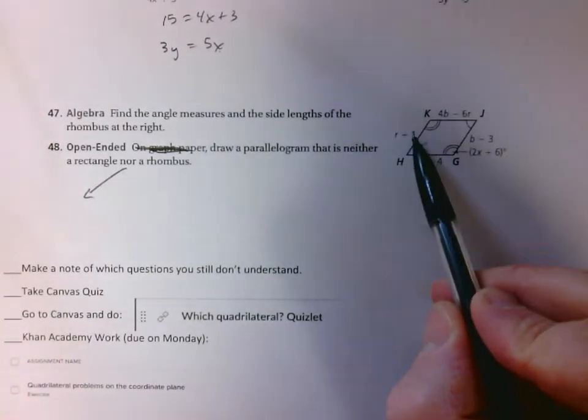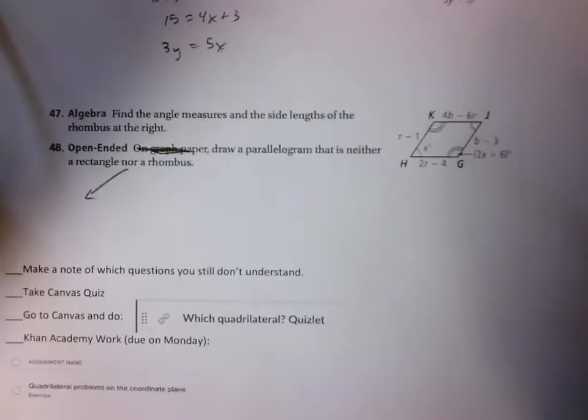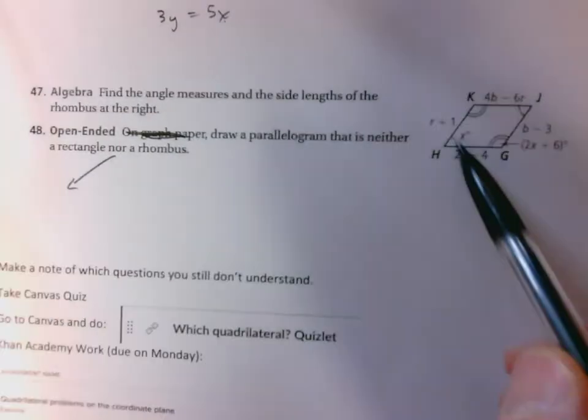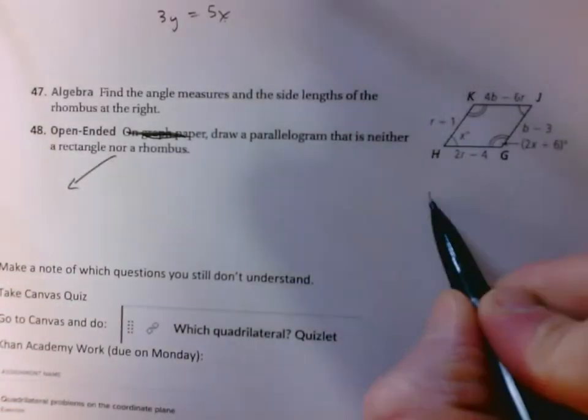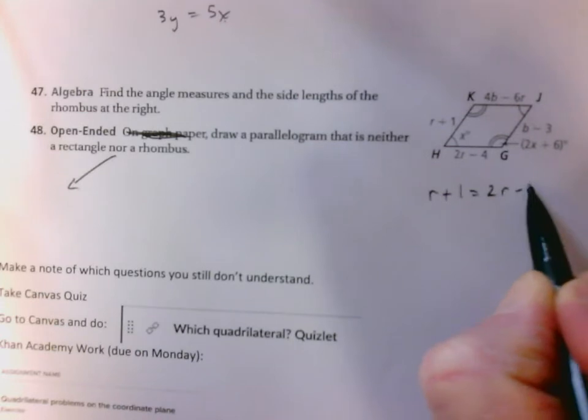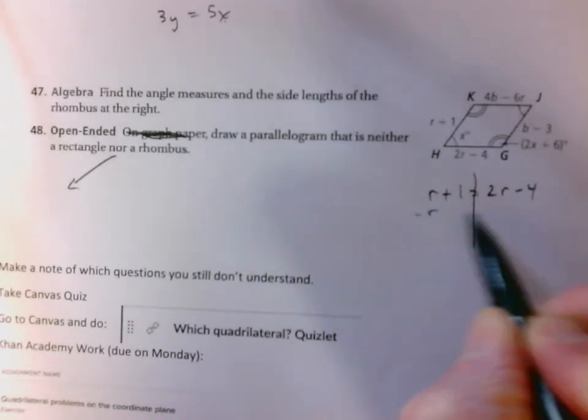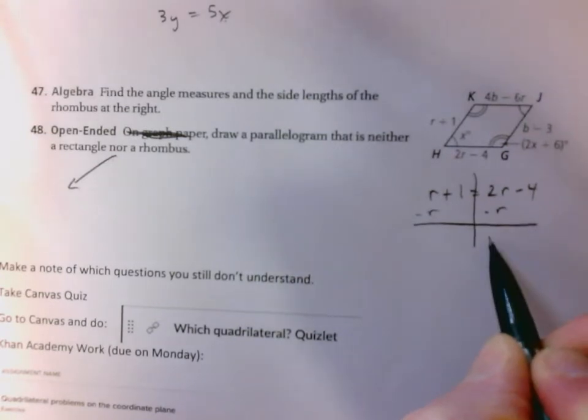When you find a value, for instance, I could start out by finding, get a little closer. I could set these two sides equal together in this rhombus. So r plus 1 equals 2r minus 4. And I can find r.